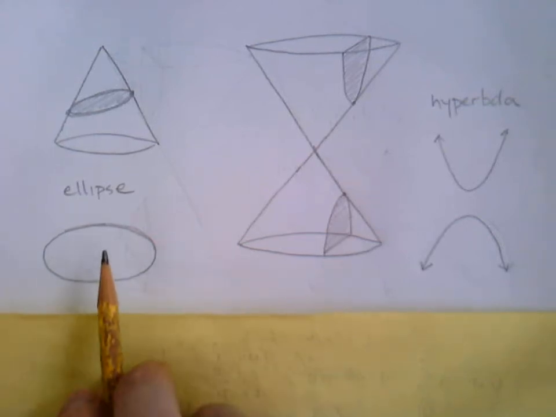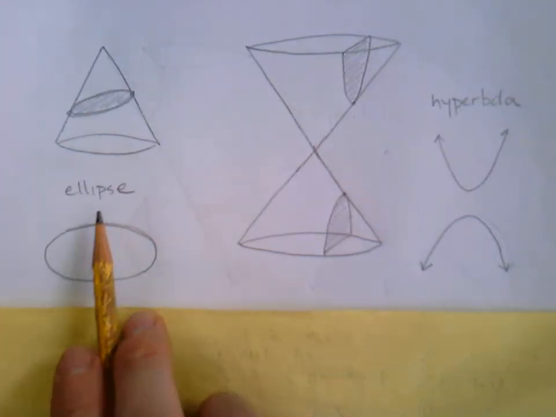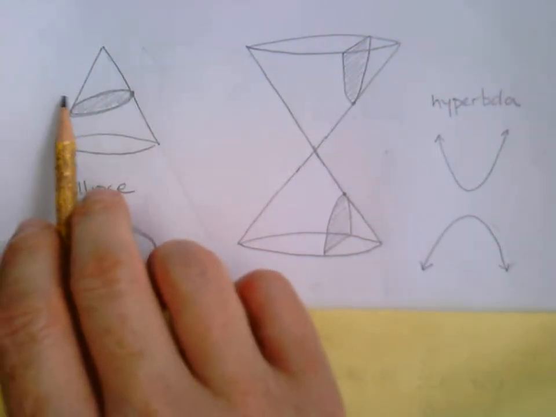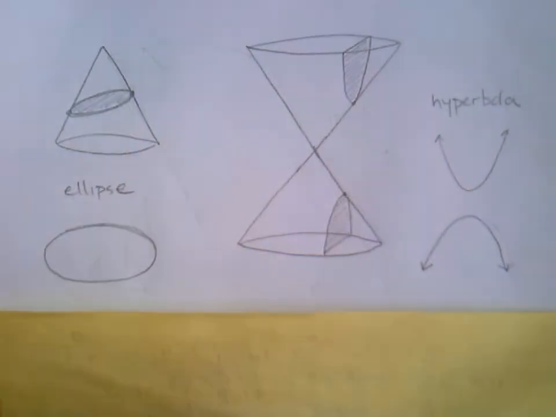Turns out the circle is actually a special case of the ellipse, although a lot of times the circle is when we just cut it straight. The ellipse has a bit of an angle. We can think of them as separate conic sections, though, and we will in this course.